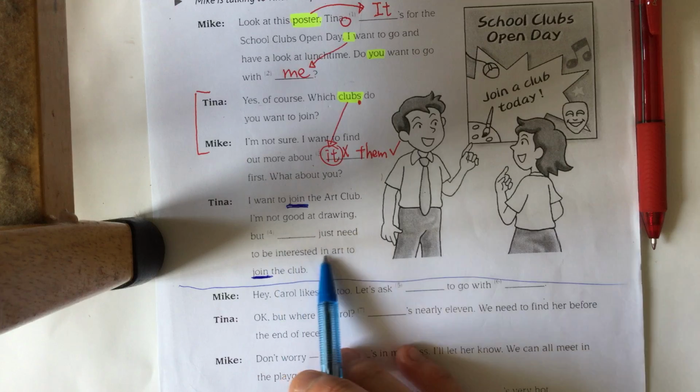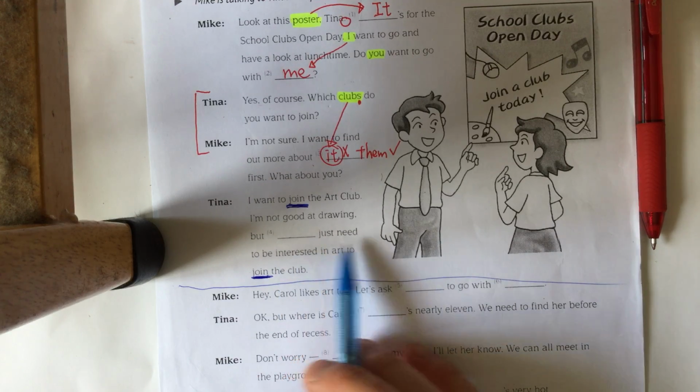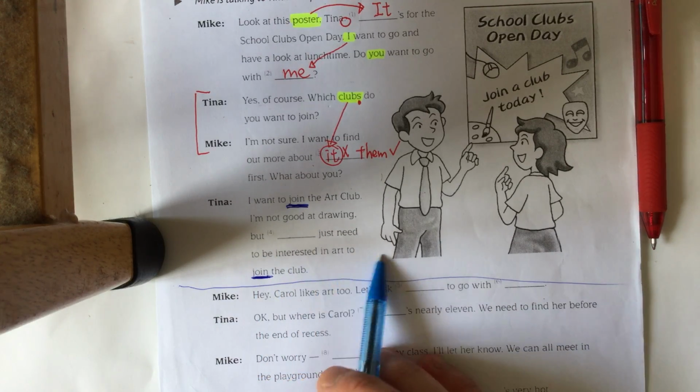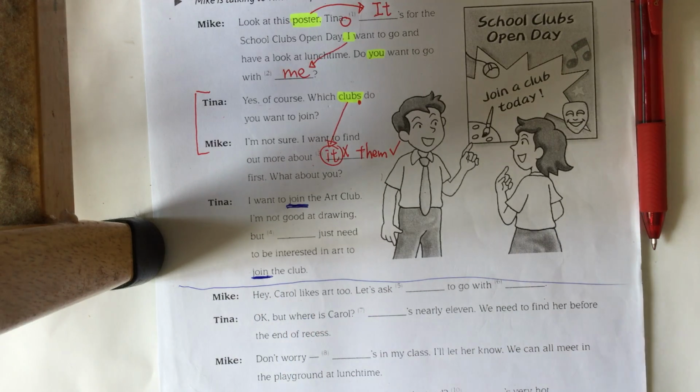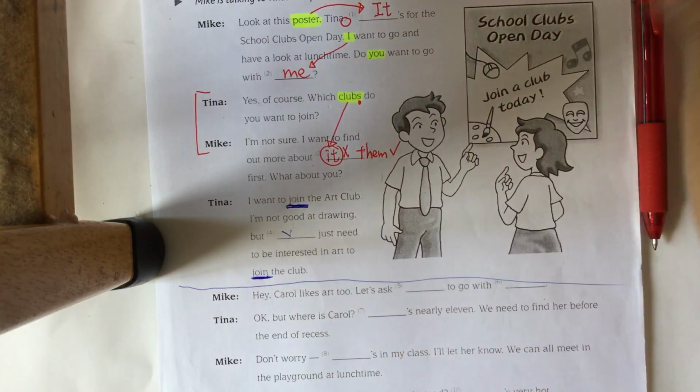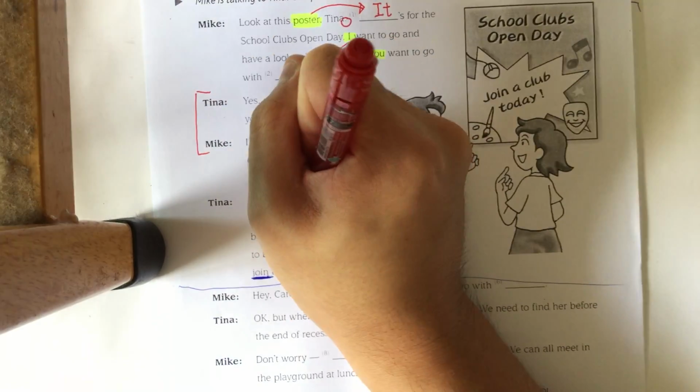However, someone just needs to be interested in art to join the club. So what should it be? Here, Tina is trying to refer to anyone, anybody who wants to join the club. But that person must be very interested in art to join the club. And that's why we are using you here.